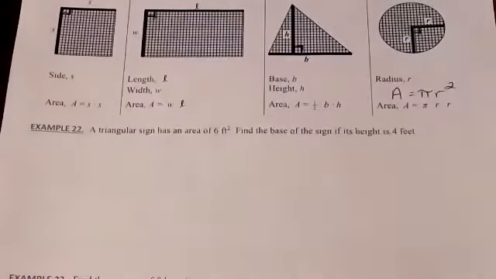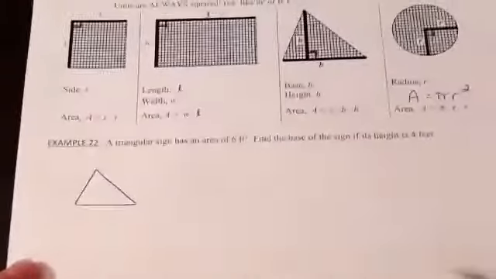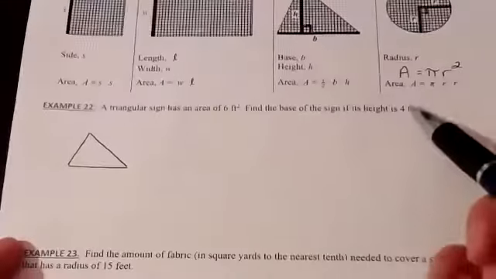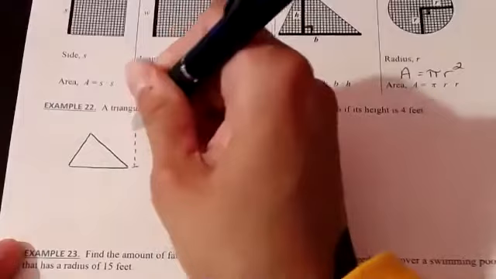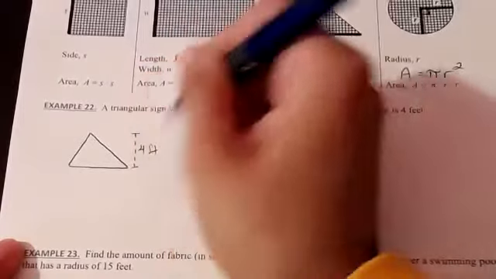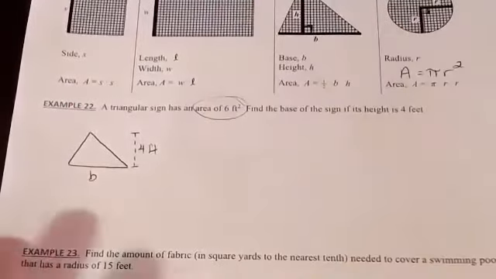We're about to get to some really fun stuff. Okay, let's take a look. So here we have our triangle, and we see that the height is 4 feet. So the height of this triangle here is 4 feet. What we don't know is the base, but we do know that the area is 6 feet squared.